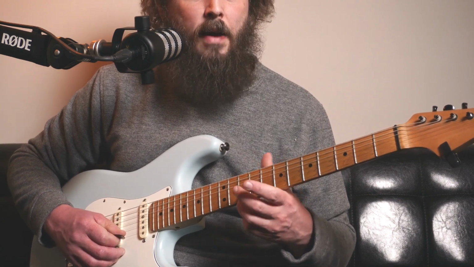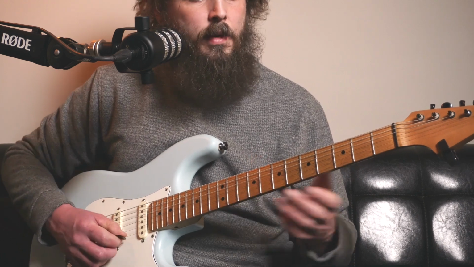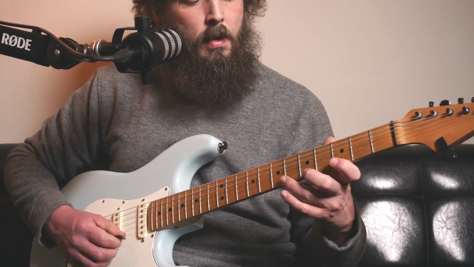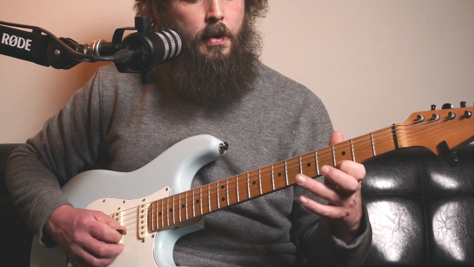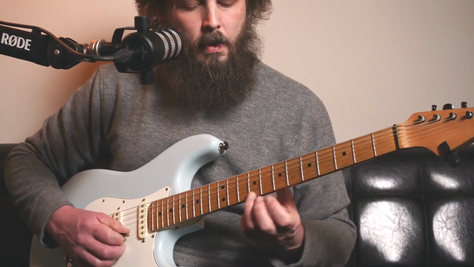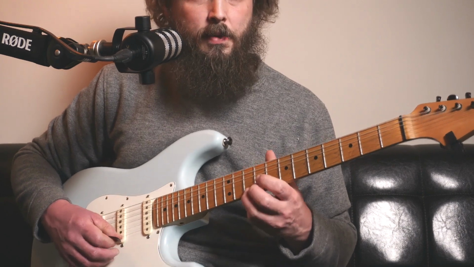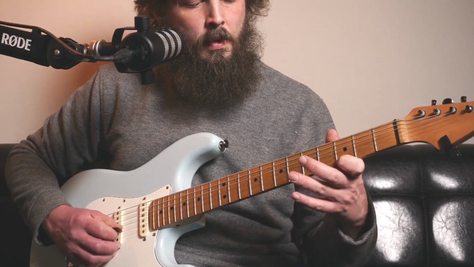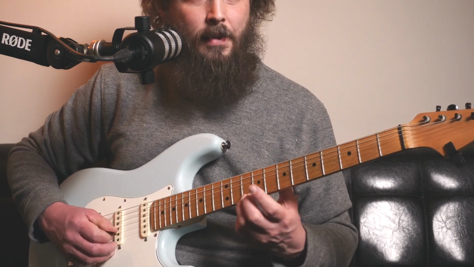Next, we're going to do the half diminished 7, or the minor 7 flat 5. So this is going to be a diminished triad. So a minor third, but that flat 7 is going to remain in the same place, D on the 10th fret. That's going to make up our half diminished 7.